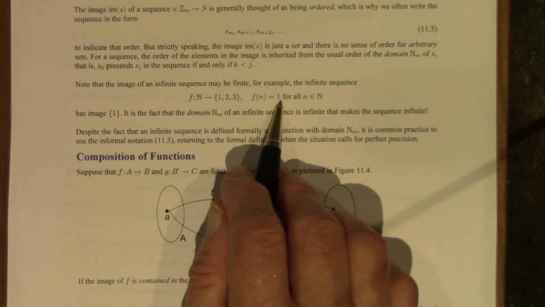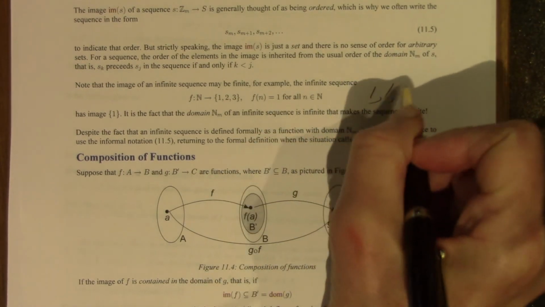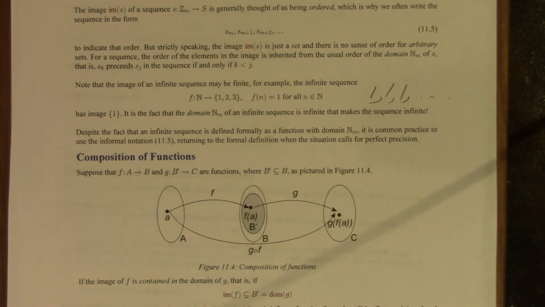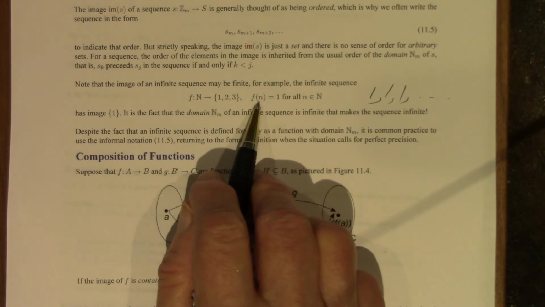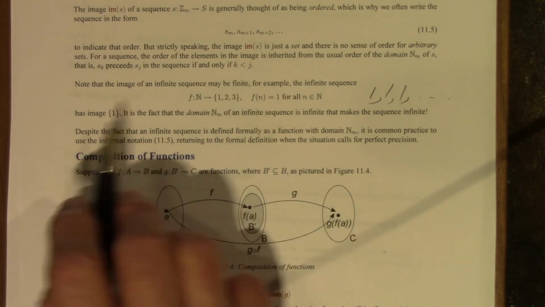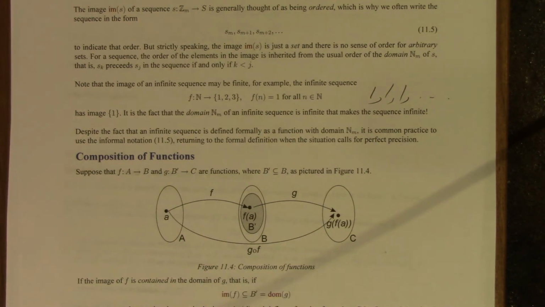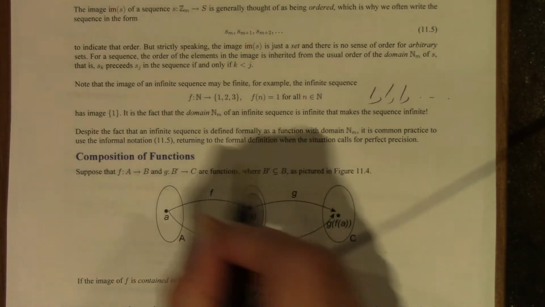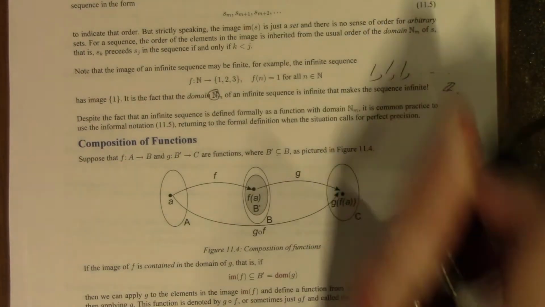So it is what we would refer to as a constant sequence, 1, 1, 1, and so on. The image then of this sequence, this function, is just a set containing 1, which is certainly finite. But that doesn't make the sequence finite. This is an infinite sequence because the domain is infinite.